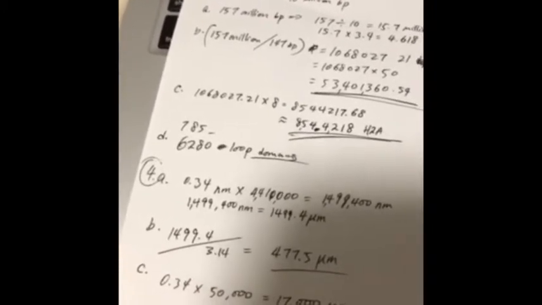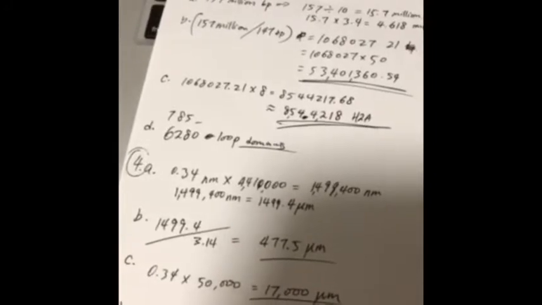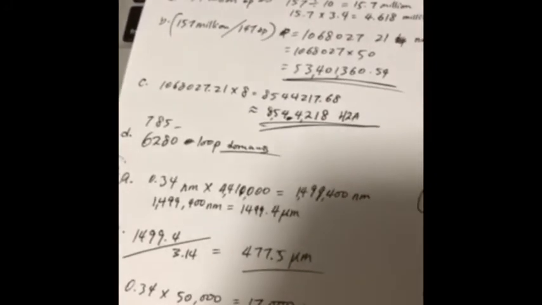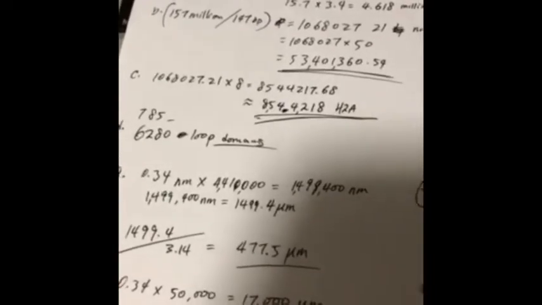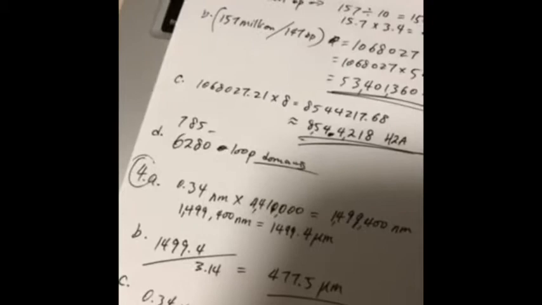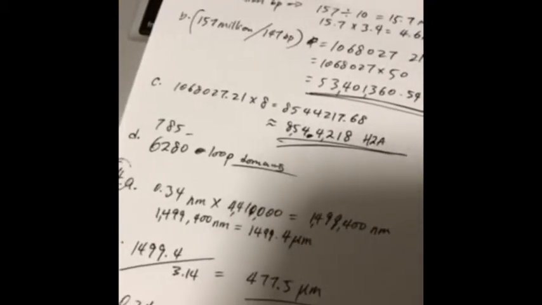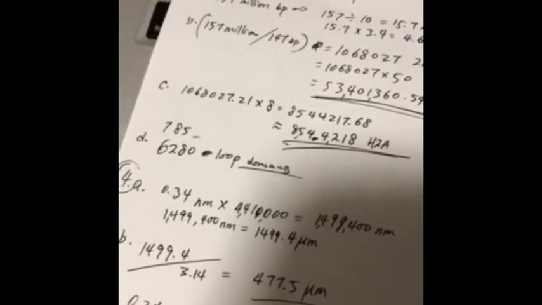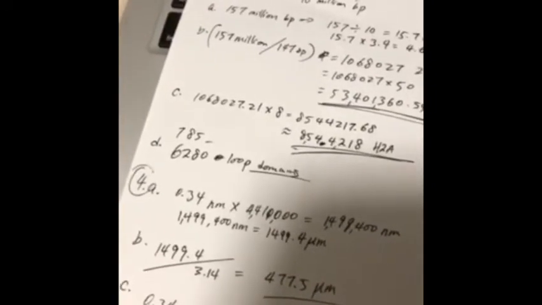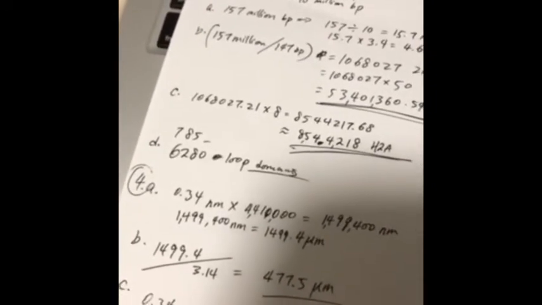And for C, it's 0.34. It asks us if the loop was stretched out, which it contains about 50,000 base pairs, how long would it be in micrometers? So to calculate that, we use 0.34 times that by 50,000 base pairs, and that should give us 17,000 micrometers.